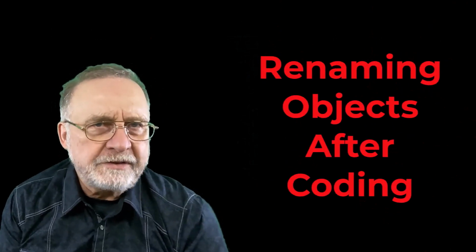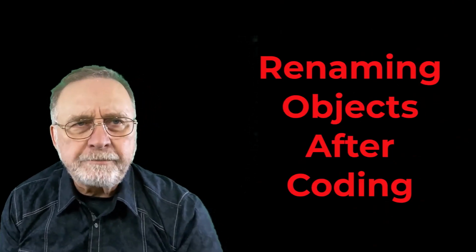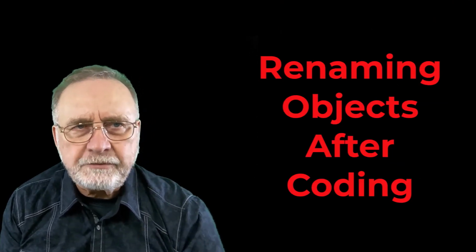There are times when we might misname a button control. No big deal if you haven't written any code just yet. Just rename it. But if you have written a bunch of code, changing the name is not quite so easy.